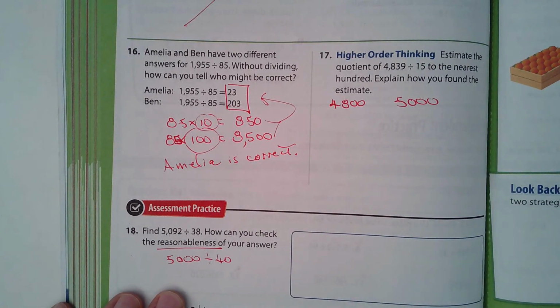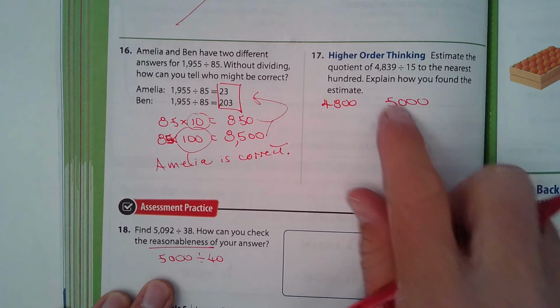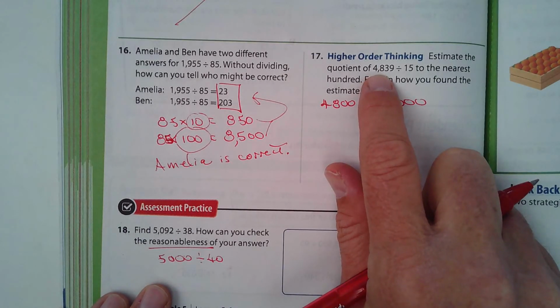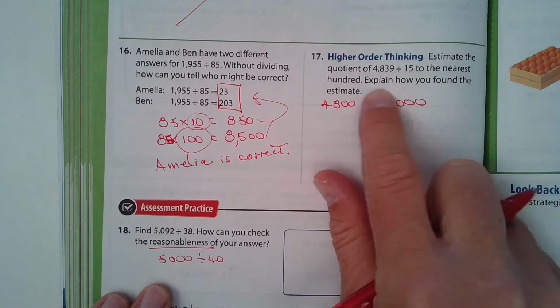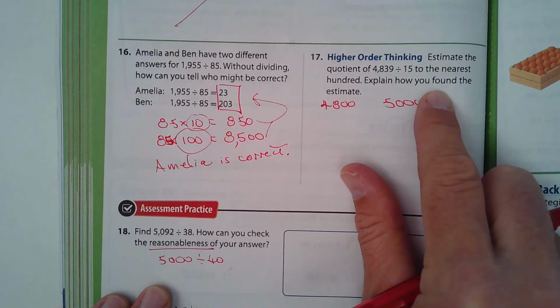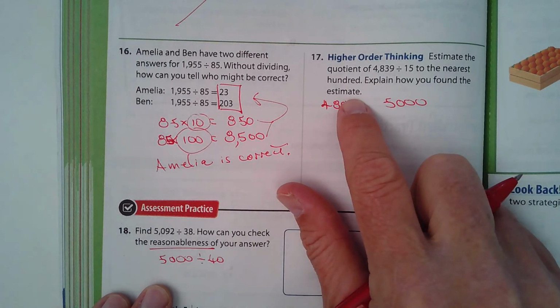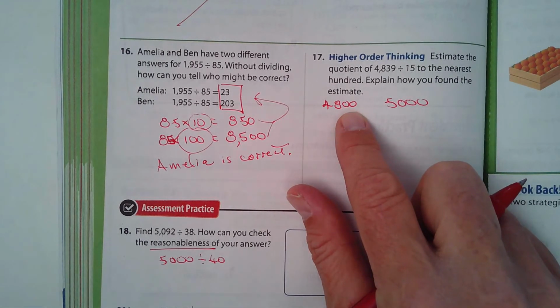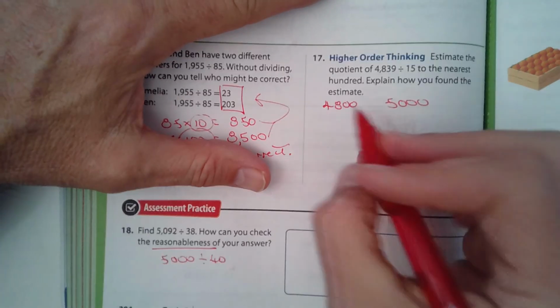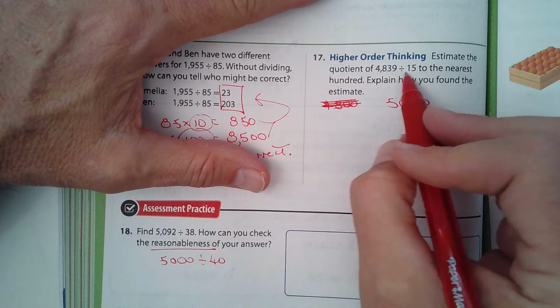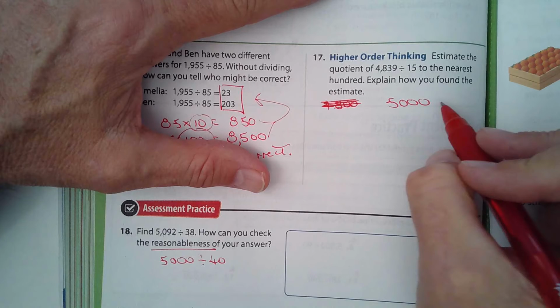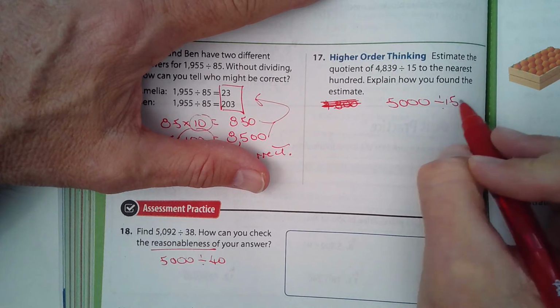All right. Number 17, estimate the quotient, 4,839 divided by 15 to the nearest hundredth. Explain how you found the estimate. So, estimating, we're getting an approximate, and I would change this number to 5,000 divided by 15. That's a whole lot easier.